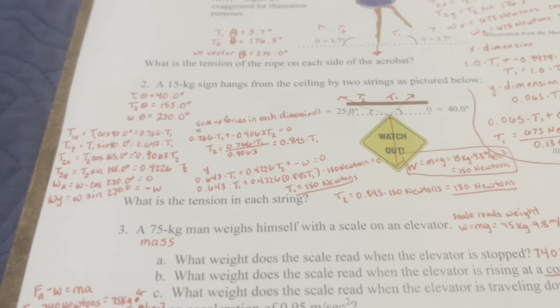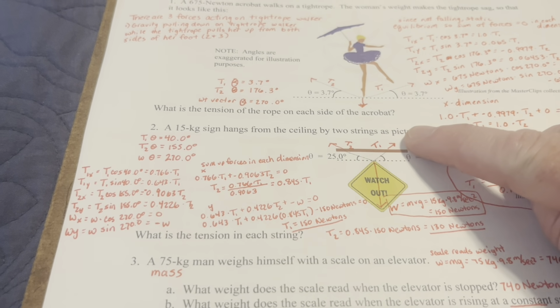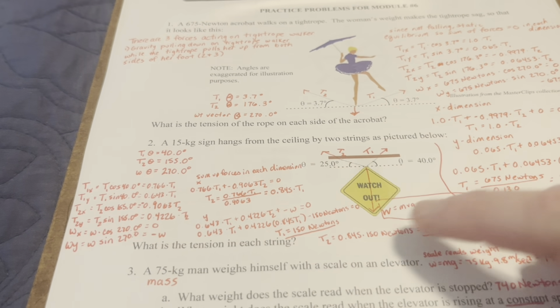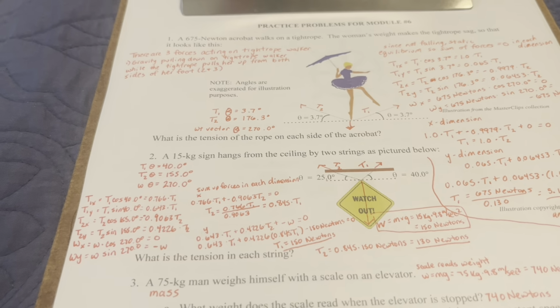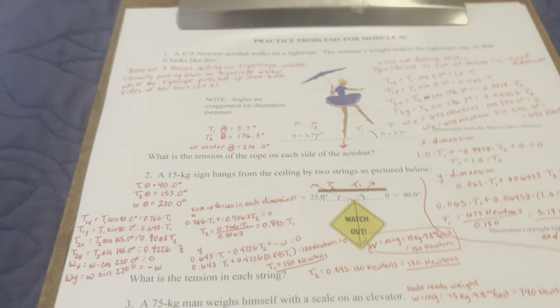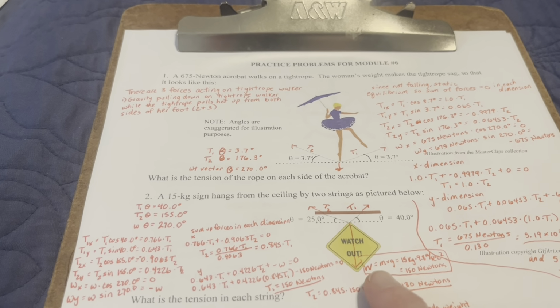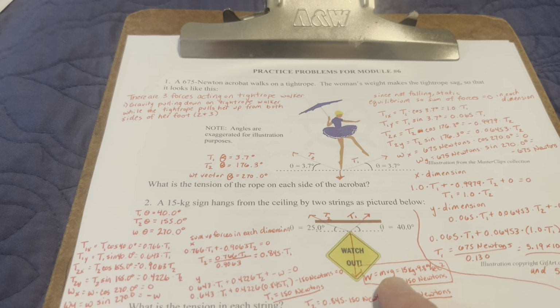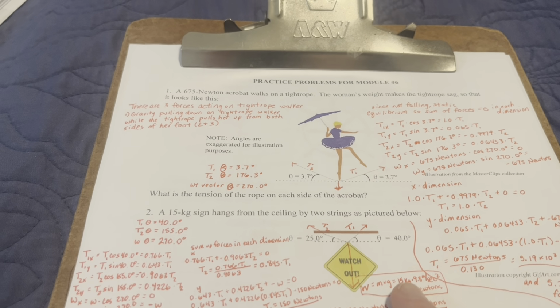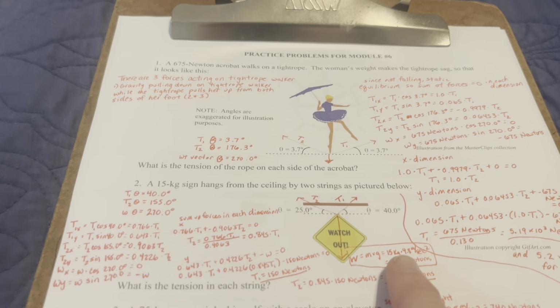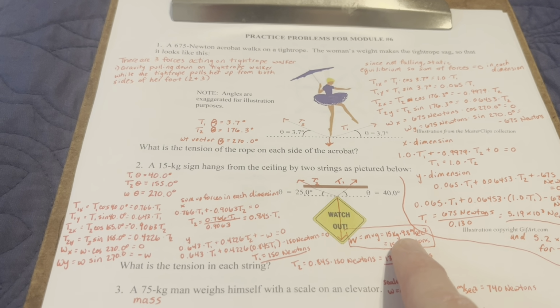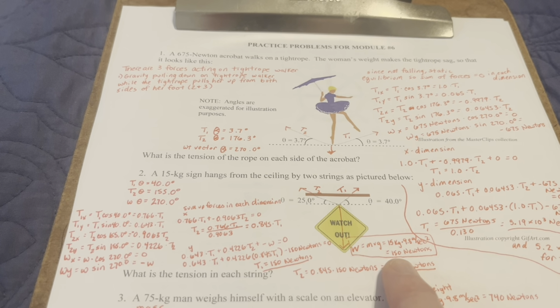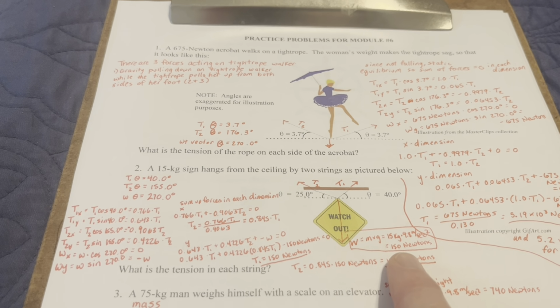Okay, so your diagram, you've got, I labeled this as T1, I labeled this as T2, and I have my weight coming down, right? I also want to know the force. So the weight equals my mass times gravity, right? And I know that this weighs 15 kilograms. So if I multiply 15 kilograms by 9.8 meters per second squared, I get 150 newtons. That's going to be important later on.